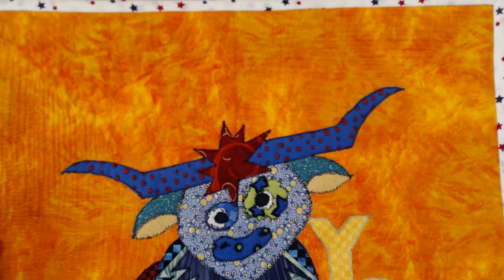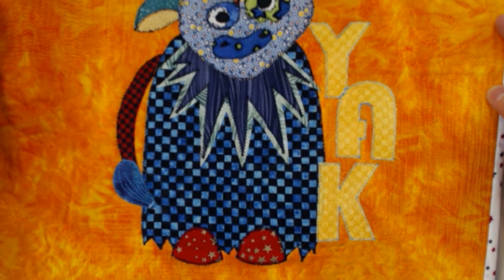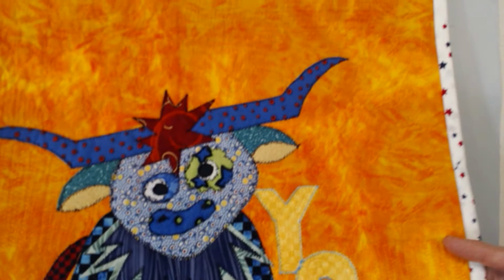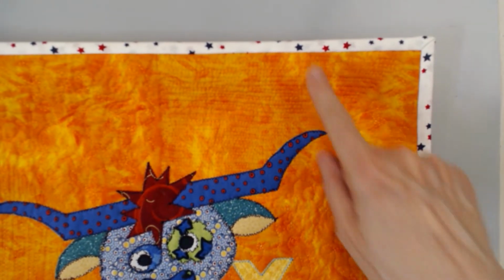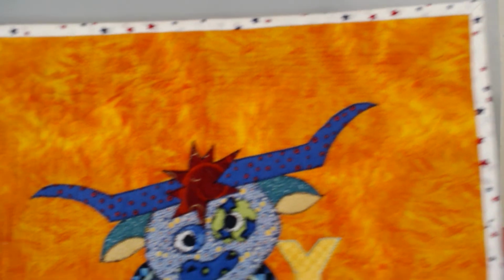And here's just another silly example. This is a little art quilt. This is a silly yak that I drew and turned into an art quilt. And here is the bound edge with a contrasting color of binding again.